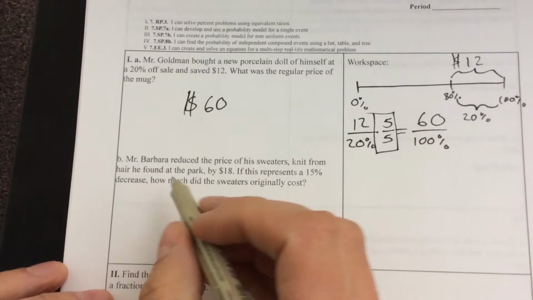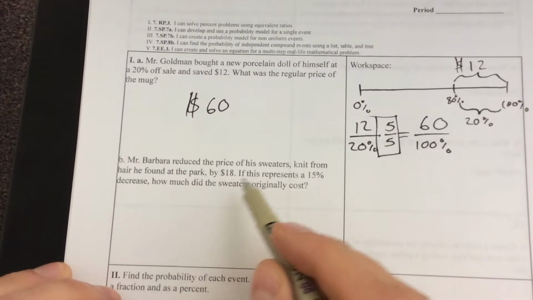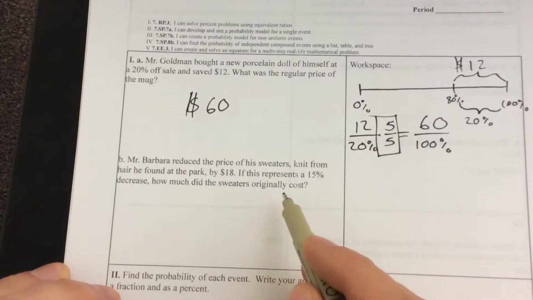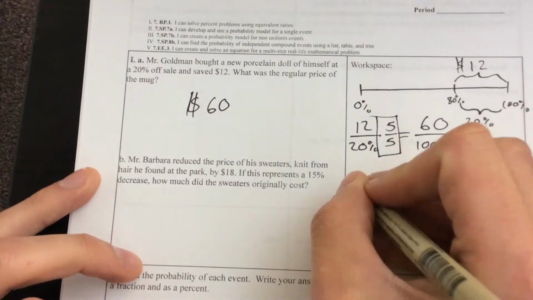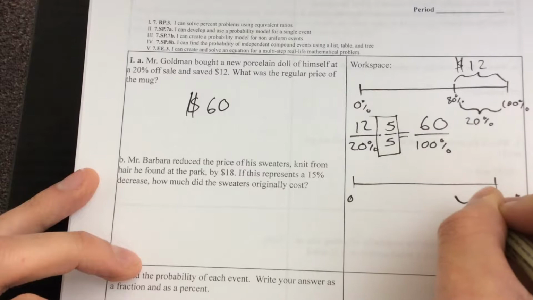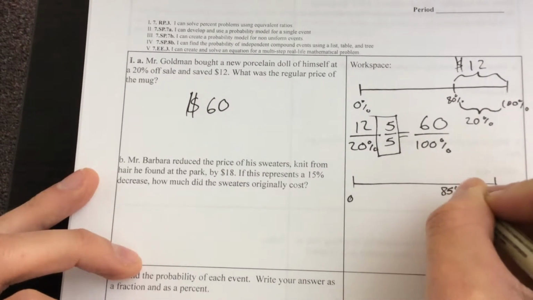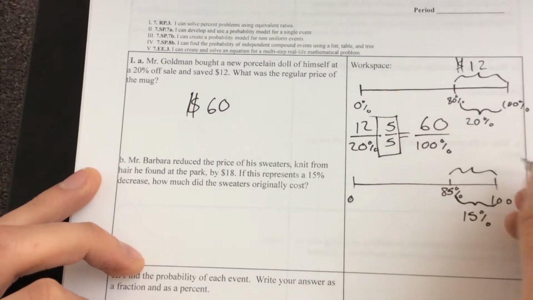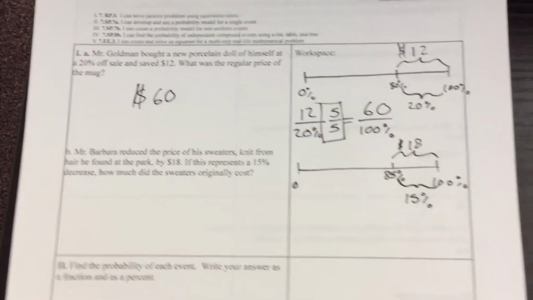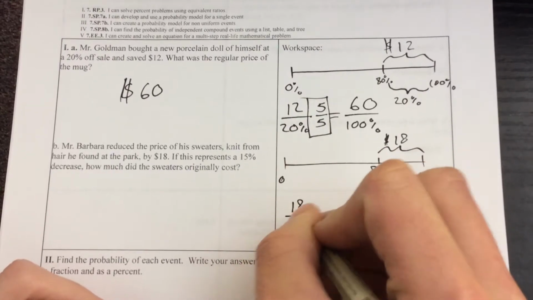So, Mr. Barbera reduced the price of his sweaters, knit from hair he found at the park, by $18. If this represents a 15% decrease, how much did the sweaters originally cost? So same idea on the number line. 0, 100%. I'm decreasing the price by 15%. So that means people are paying 85%. And we know that decrease was an $18 decrease. So I'm going to say $18 to 15%.